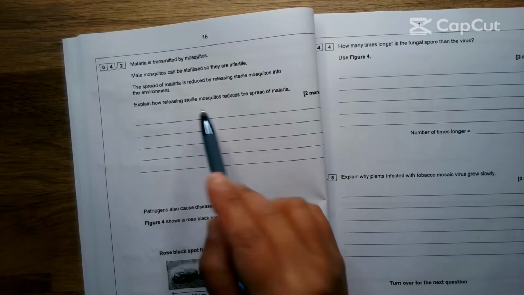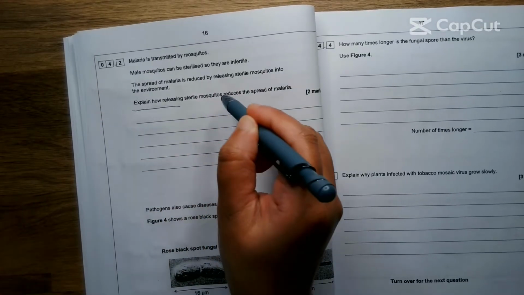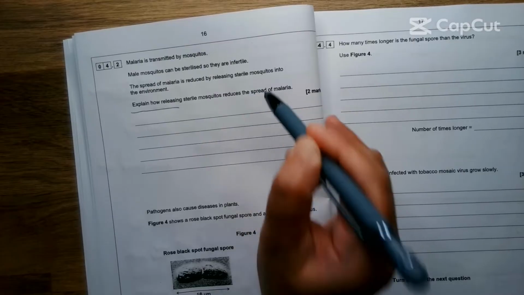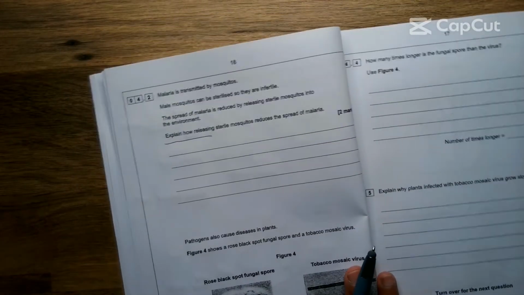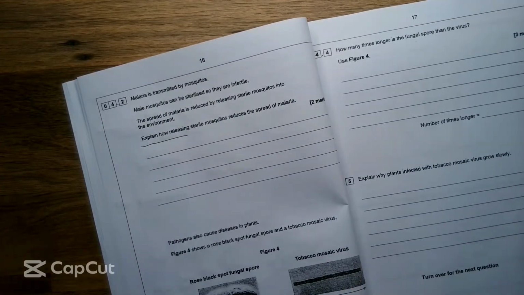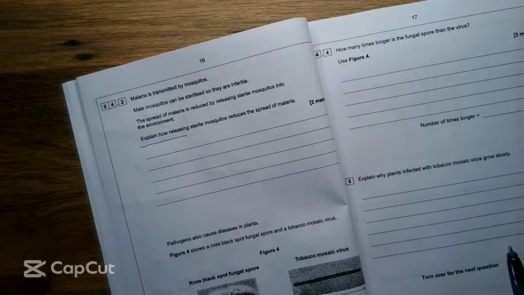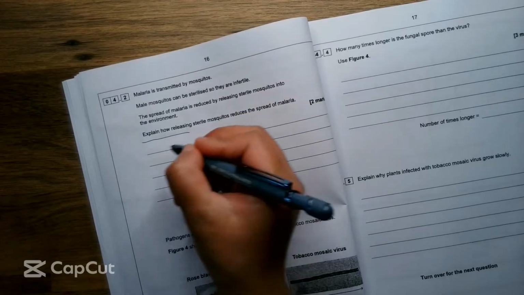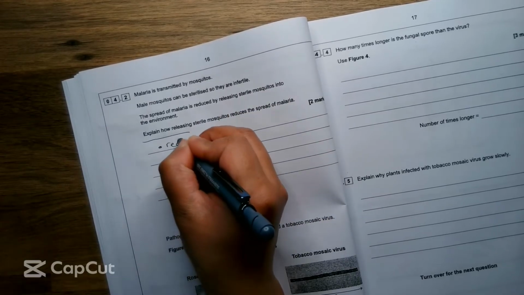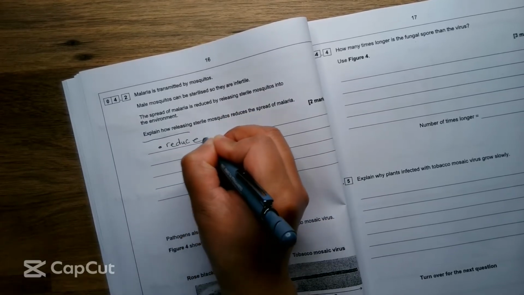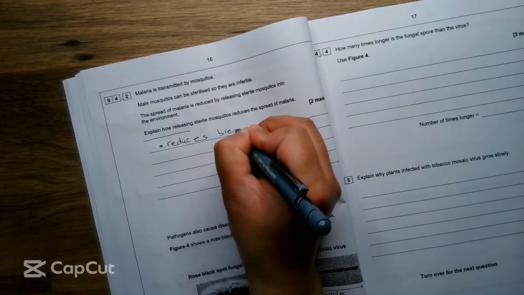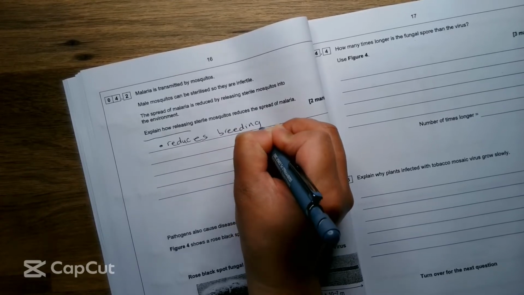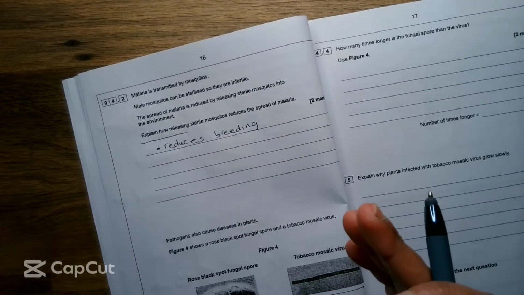Explain how releasing sterile mosquitoes reduces the spread of malaria. Very clear, if we're sterilizing, that means you are reducing the breeding rate. So reduces breeding or reduces reproduction.